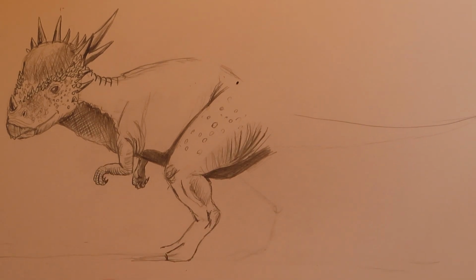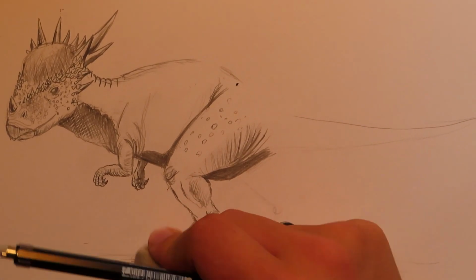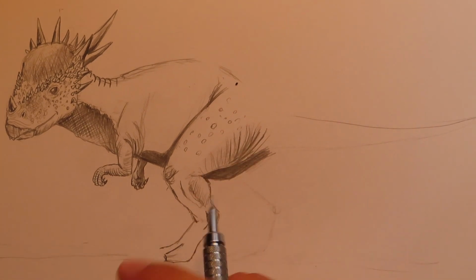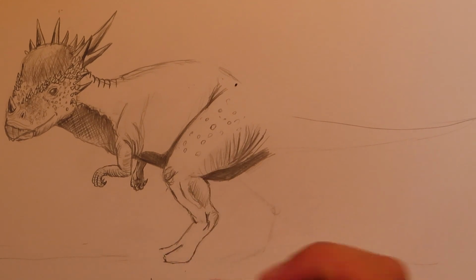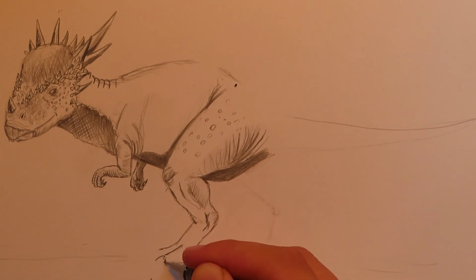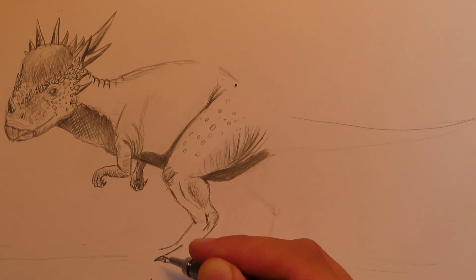But maybe it would not be able to get away from the Indoraptor. It's weird because the Indoraptor sort of gallops like a horse. It's really scary, especially when it's on all fours. It makes that really trotting noise. It's like da-da-dun, da-da-dun.